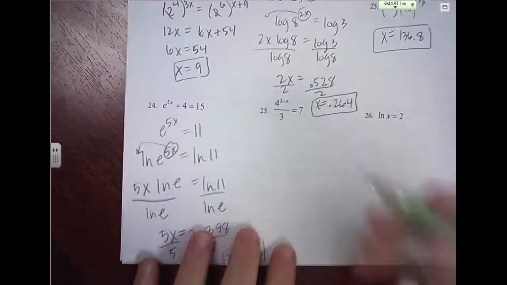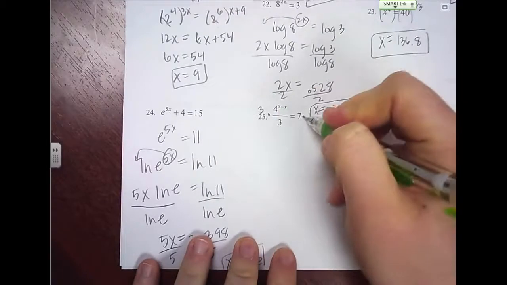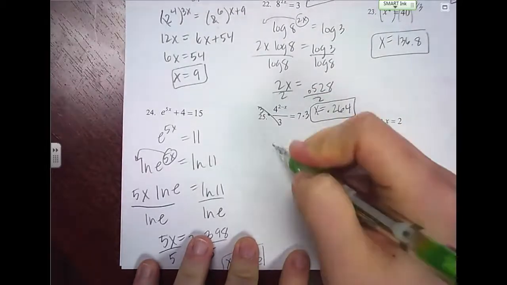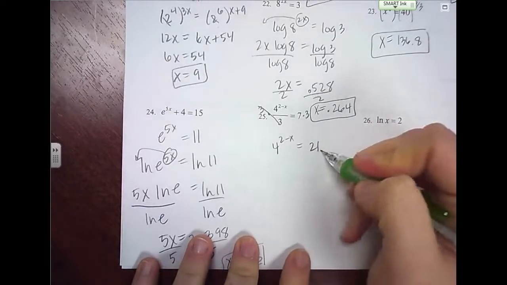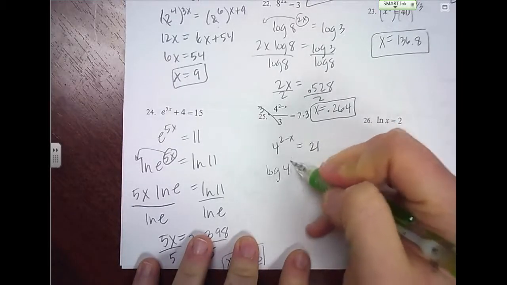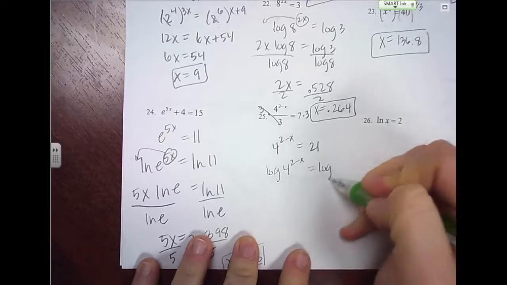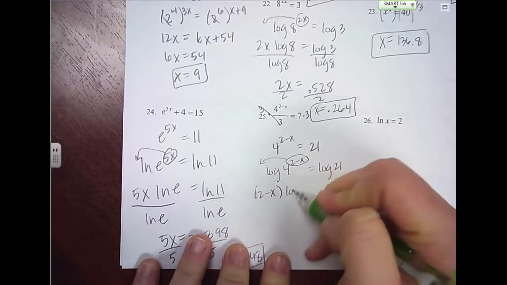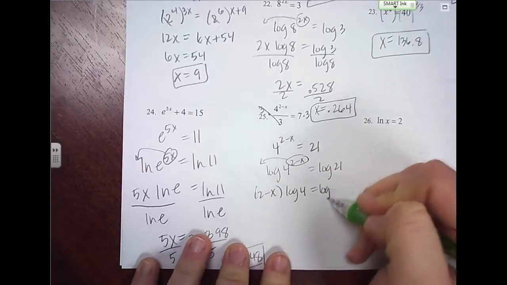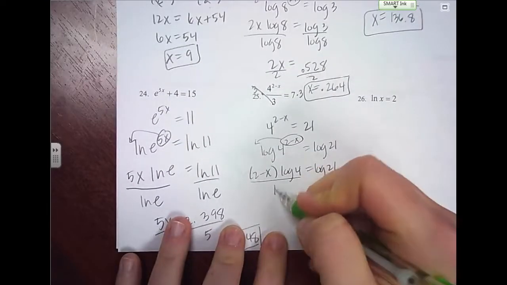Okay, number 25. We're going to multiply by 3 first. So that gets rid of the 3. So 4 to the 2 minus x equals 21. Now I can't make the bases the same, so I'm going to take log of both sides. Bring the 2 minus x in front. Divide by log 4, just like before.